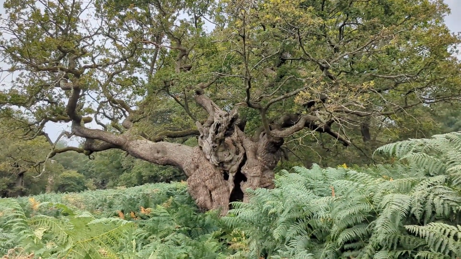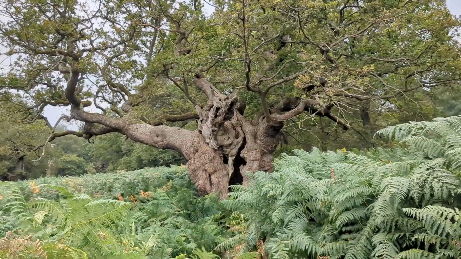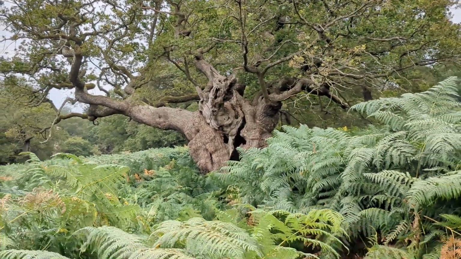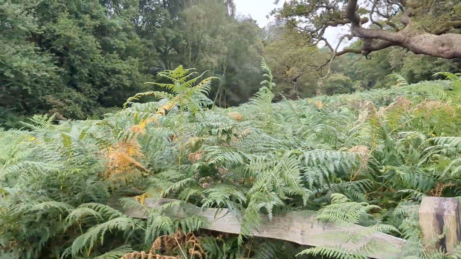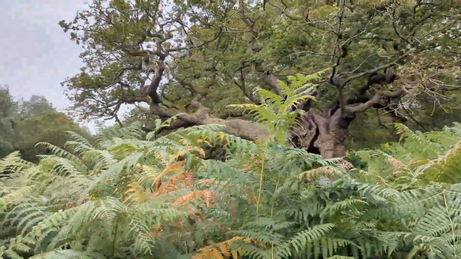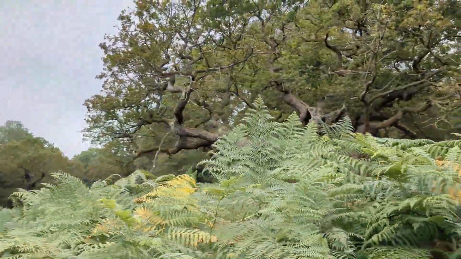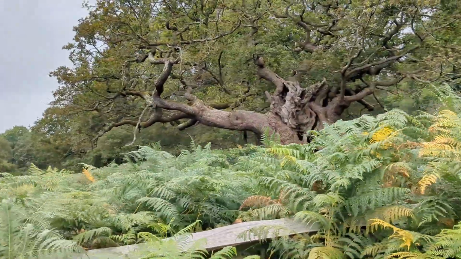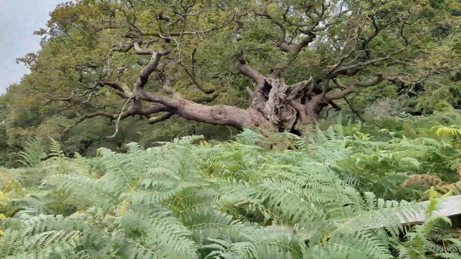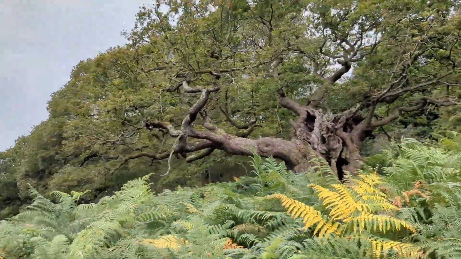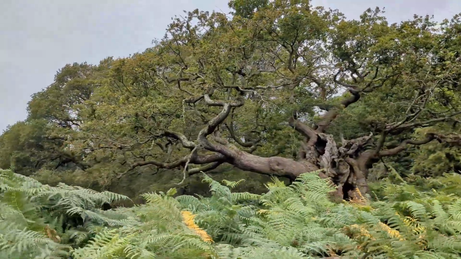Mature oak trees like this one are some of the most biodiverse environments on Earth. They provide nesting areas for birds, habitat and shelter for mammals. They are also home to a myriad of different species of insect.